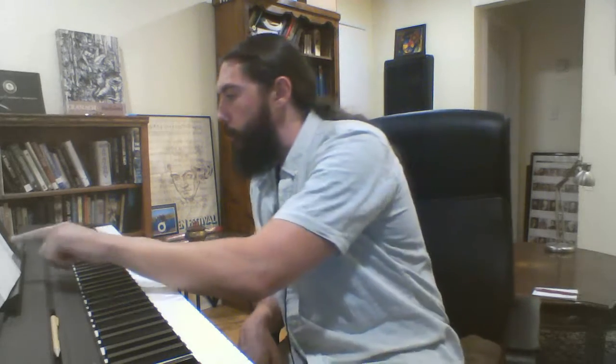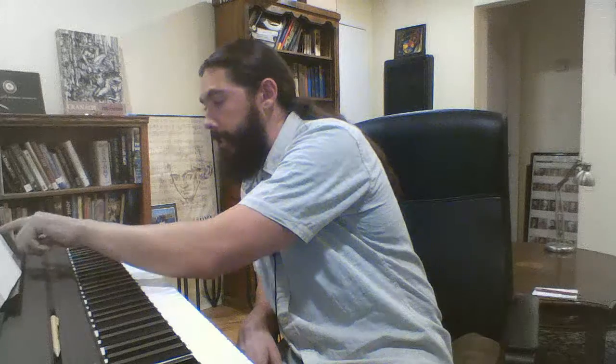So let's look at this little piece of music here. Notice, how many measures do we have? Total, we have 1, 2, 3, 4, 5, 6, 7. Notice though, in the 6th measure, we have a sharp sign.